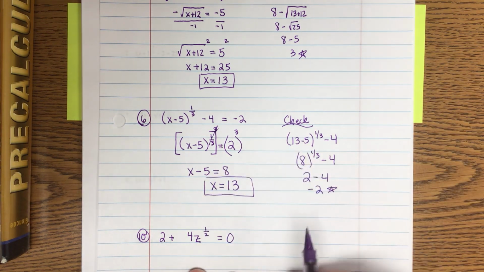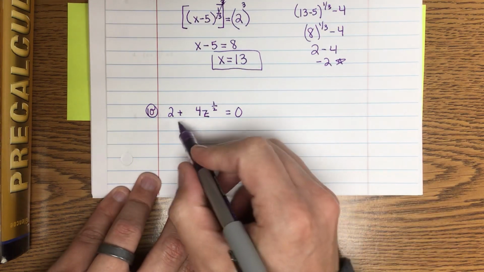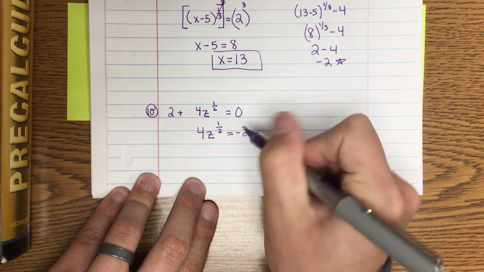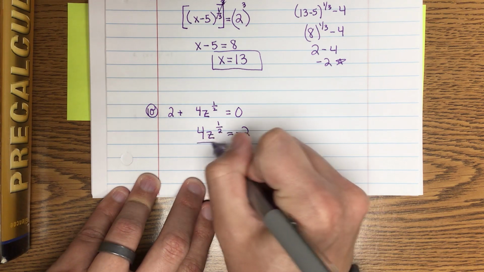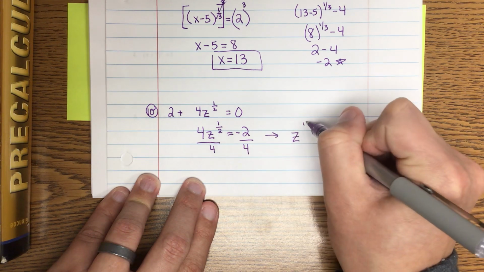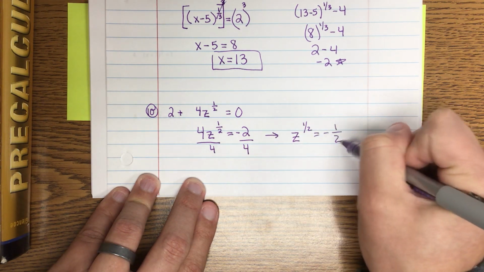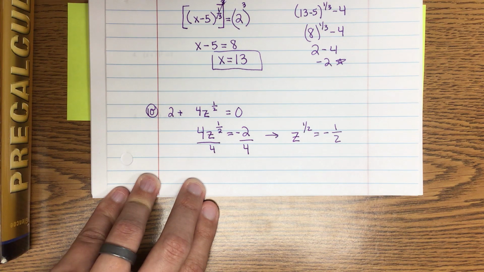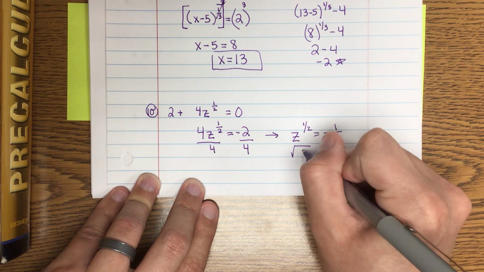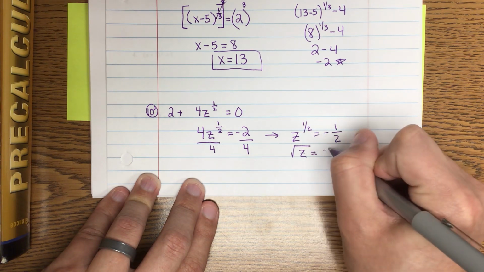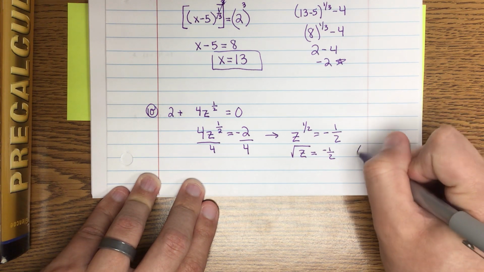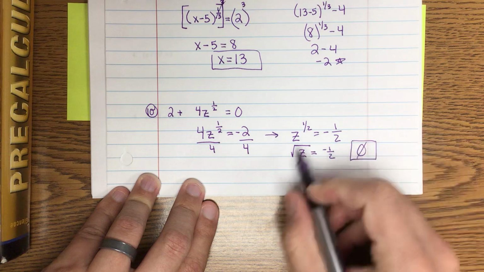All right, last one here, number 10. I'm going to start by subtracting the 2. Now this one's a little bit tougher because the 4 is not with the power. So you actually have to divide by 4 first. So I have z to the 1/2 power is equal to negative 1/2. And something weird happens, and I want you to think about it kind of like this for right now. The square root should never give you back a negative number, right? So I'm looking at this right now, and I'm saying that the answer is no solution because of this fact.